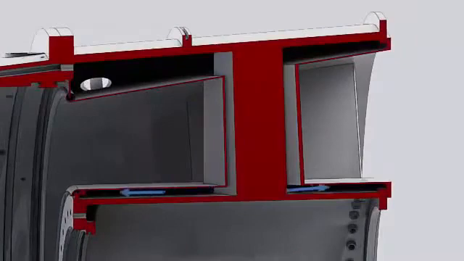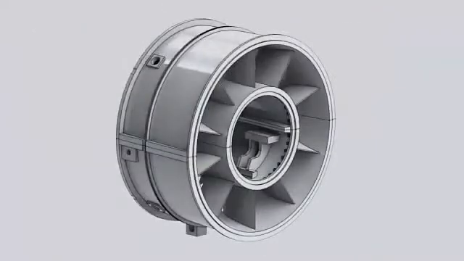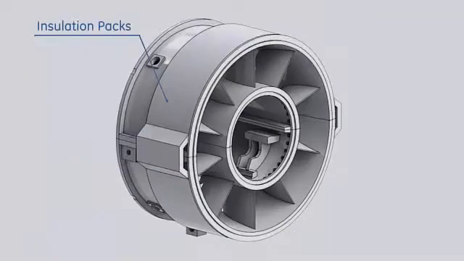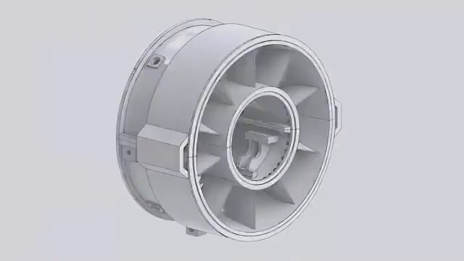Then, cooling air exits in 2 directions, to the third stage aft wheel space and to the inside of the inner cylinder, around bearing number 3, to protect the instrumentation in this area from being exposed to high temperatures. The portion of the exhaust frame inside the exhaust plenum, which is exposed to exhaust gases, is covered by insulation packs to reduce heat transfer.